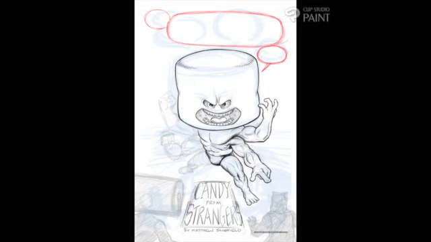I gave Marshmallow only 4 fingers on each hand and 4 toes on each foot. I just thought that would not only be easier to draw, but also make him look a bit more alien and strange and not a human. He is an artificially created life form.